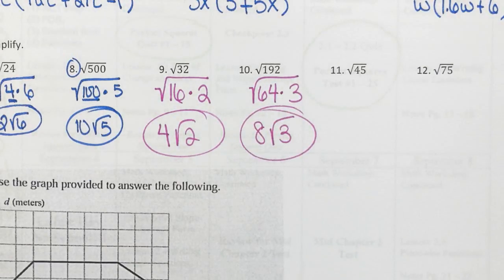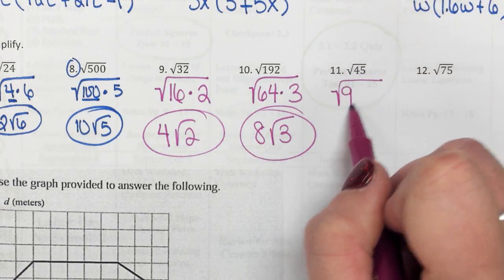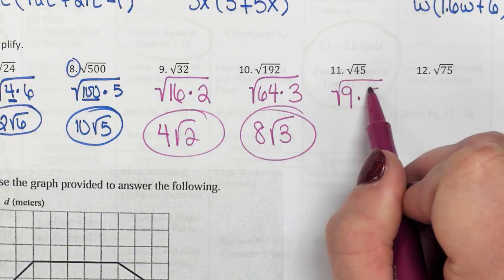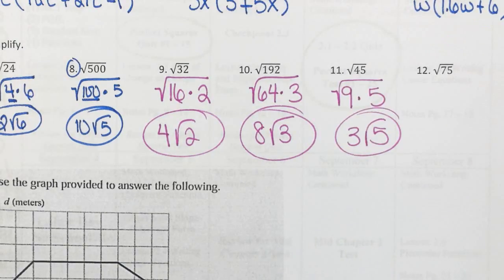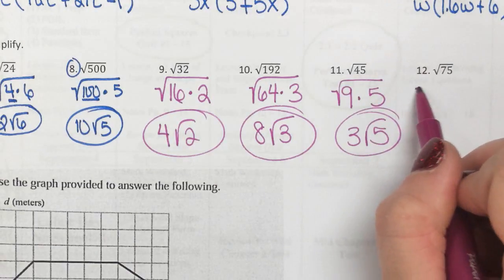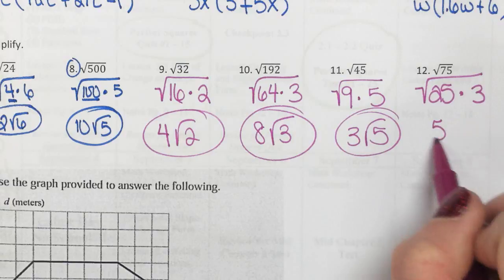Okay? All right, what about 45? What's the biggest perfect square that goes into 45? 9 times 5. That's 3 square root of 5. All right, 75. Which one goes into 75? 25 times 3. All right, so that's 5 square root of 3.